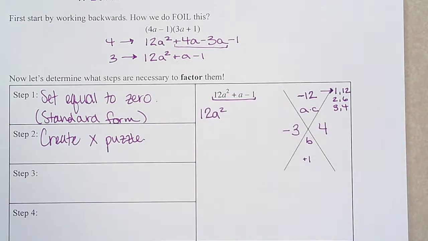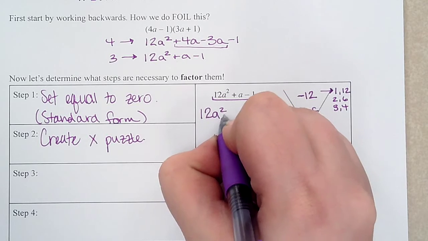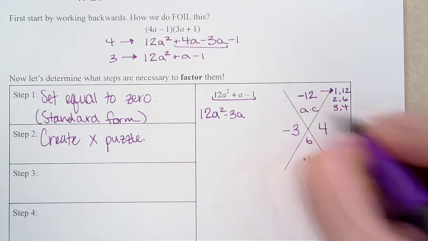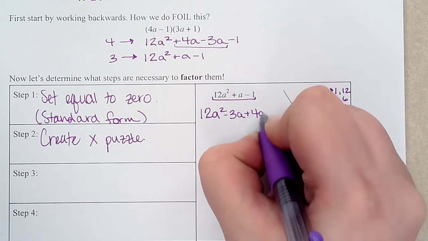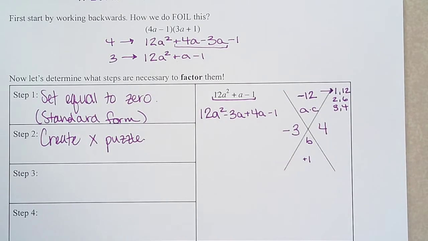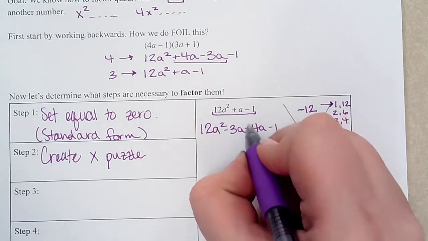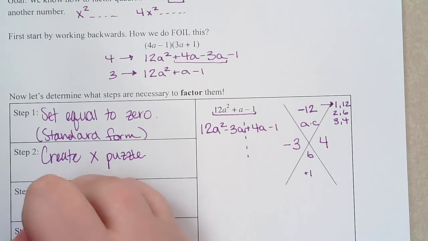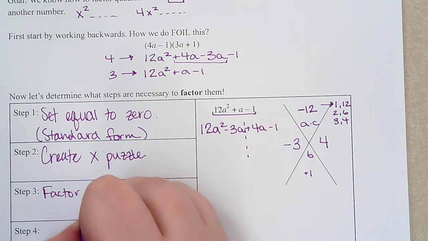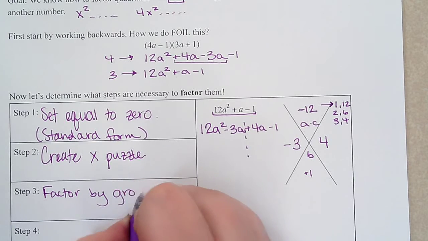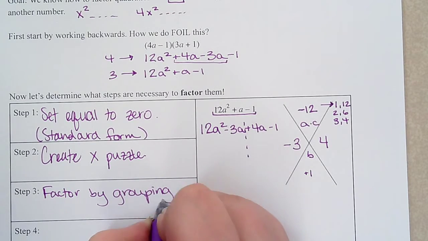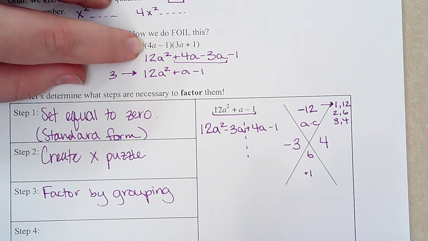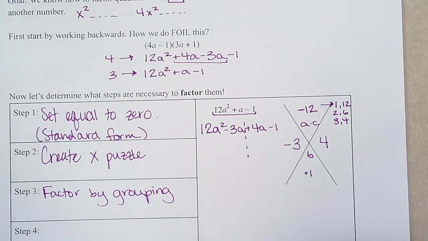If I rewrite this as 12a squared minus 3a plus 4a minus 1, what I can do is use factoring by grouping in order to get these terms that we know. So how do we do that?